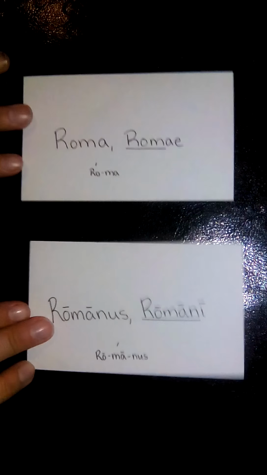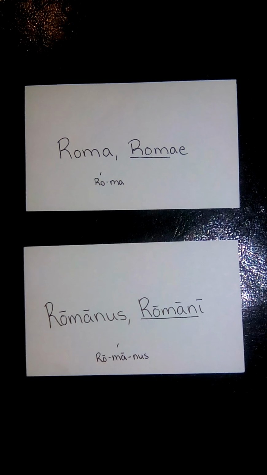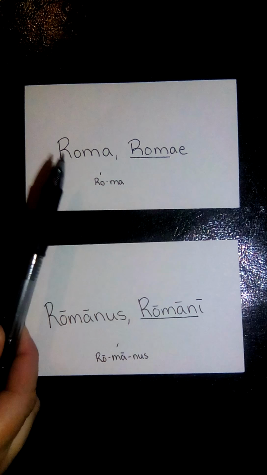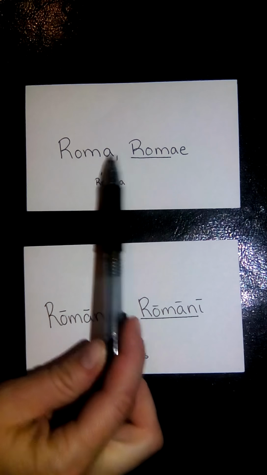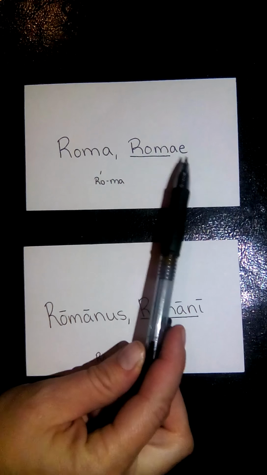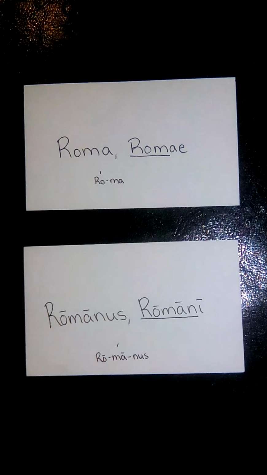Now let's look for a pattern here in our next two words. Here we have Roma, Romae, and then Romanus and Romani. So Roma, Romae has the ending of -ae, identifying it as a first declension word.